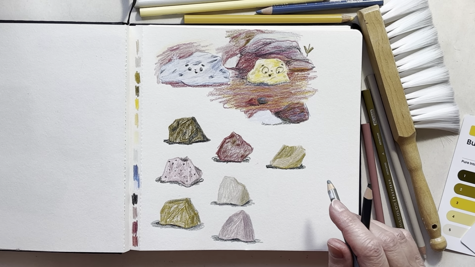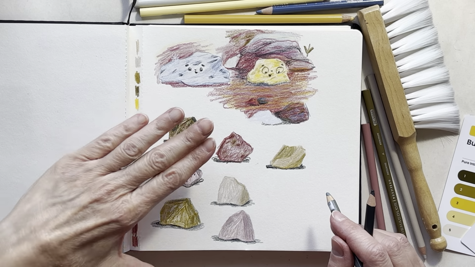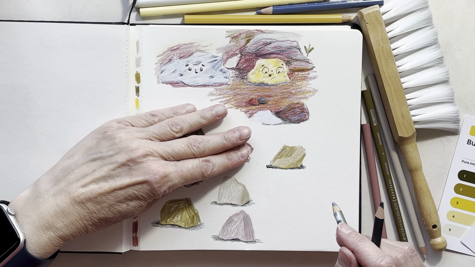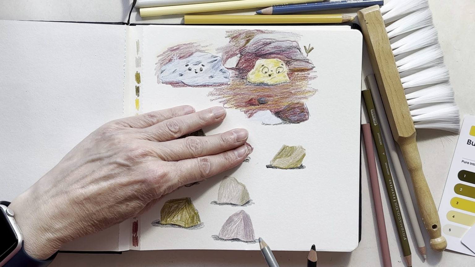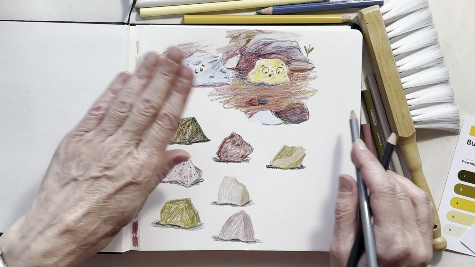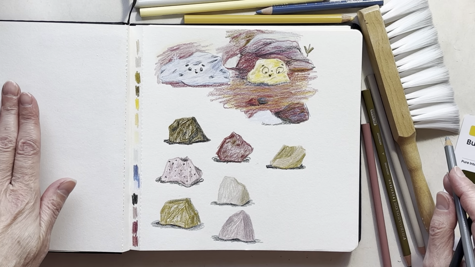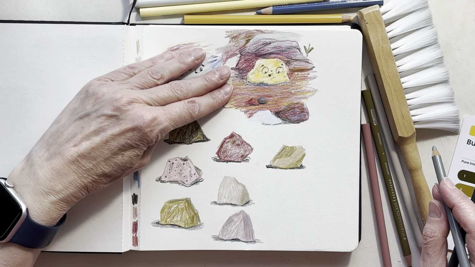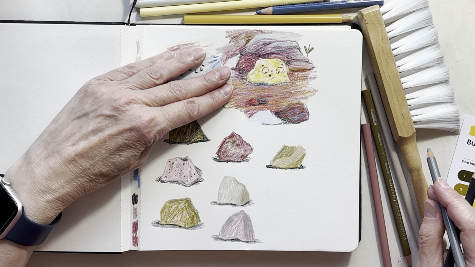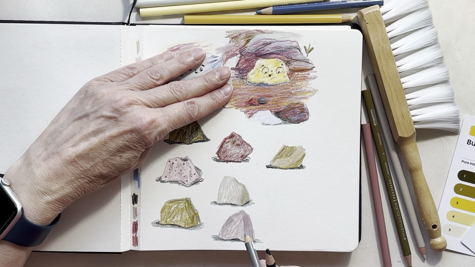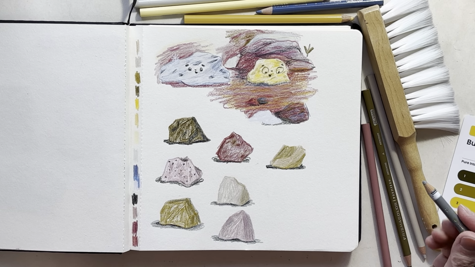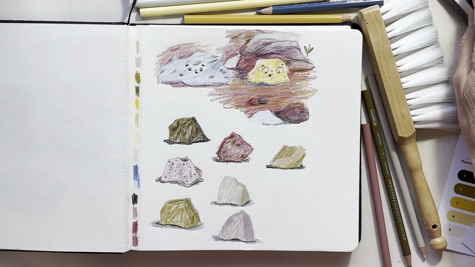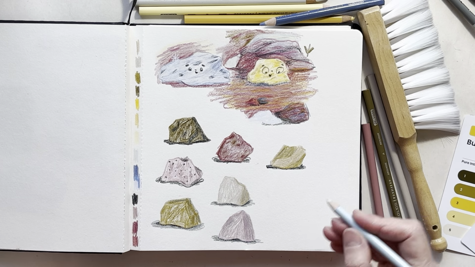Yeah, I'm happy. That's fun. Happier with the simpler ones for sort of the extras, if you will, right? These are the stars, and then oh my goodness. How about a nice light blue rock?